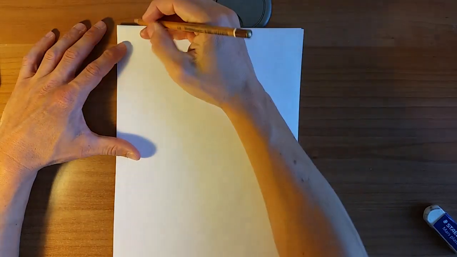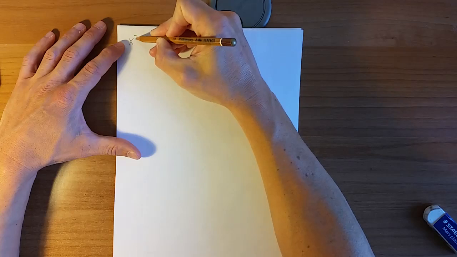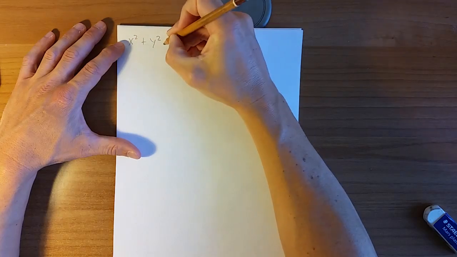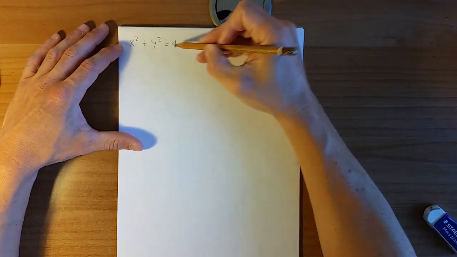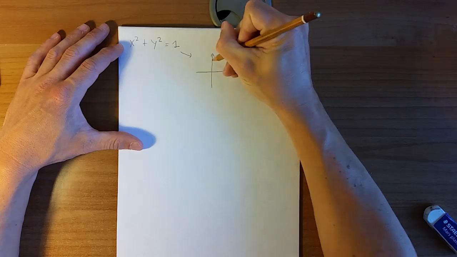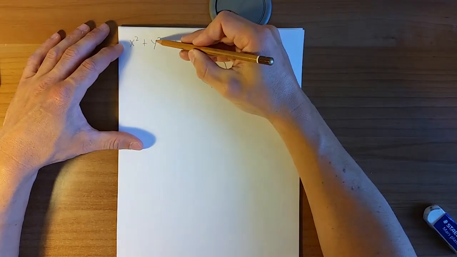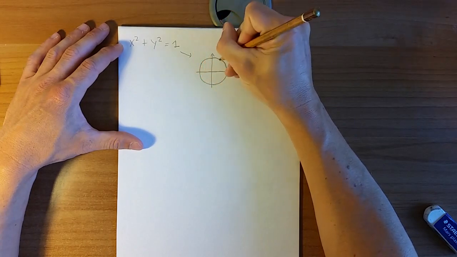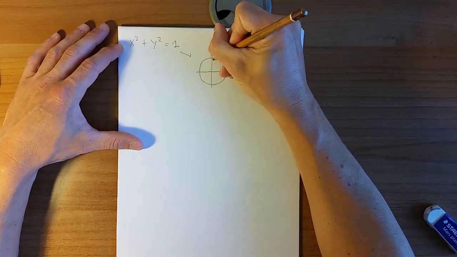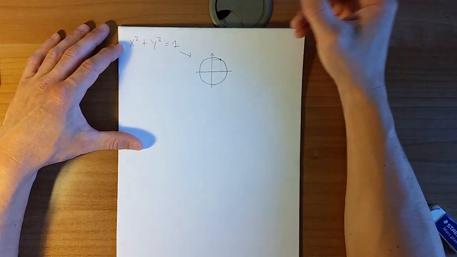But anyway, let's start with the famous trigonometric identity, which is x squared plus y squared equals 1. This is not the trigonometric identity yet, but as I described in the first lecture, this is the representation of a circumference. It's this curve right here. At every point, with the coordinates x and y, we have a point on the circumference.